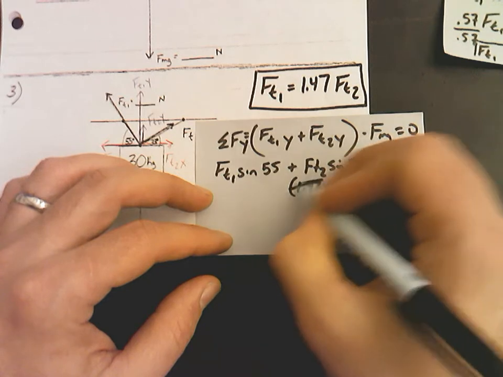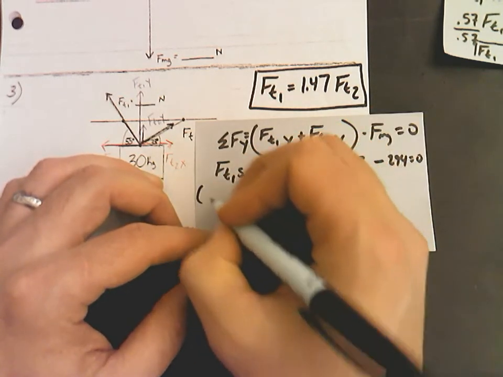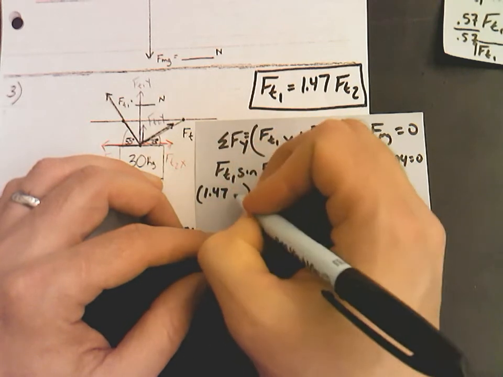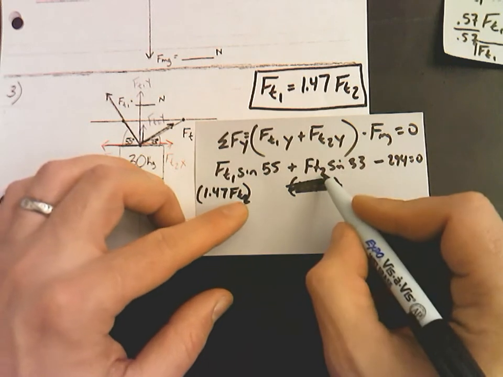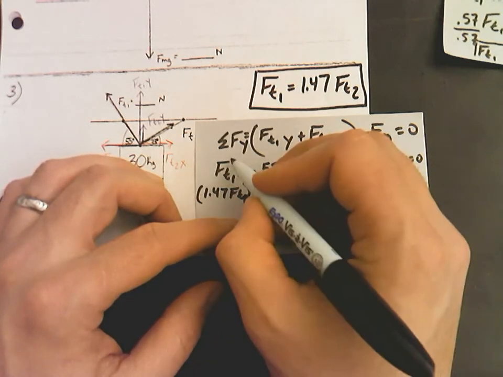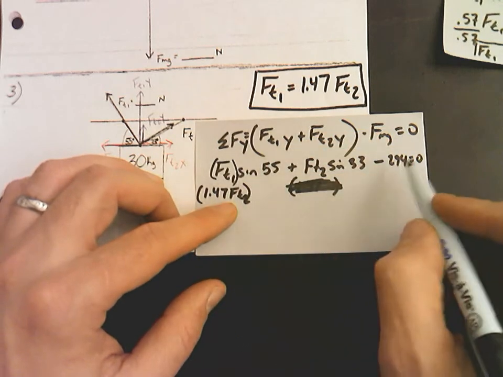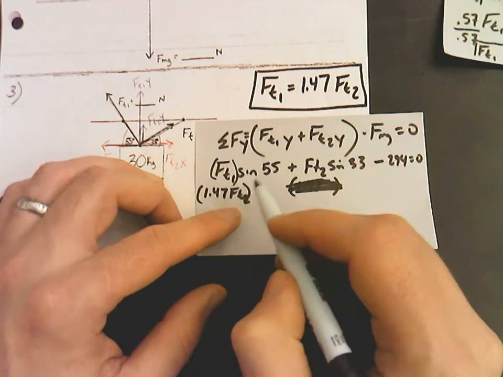Oh, I did that wrong. I want to get rid of FT1. Sorry about that. I want to get rid of FT1 by putting in 1.47 FT2. And now I have like terms of FT2. I have FT2 and I have FT2, and that's going to allow me to solve this. So I subbed in FT1 because FT1 equals this amount of FT2, and it changed and became that.